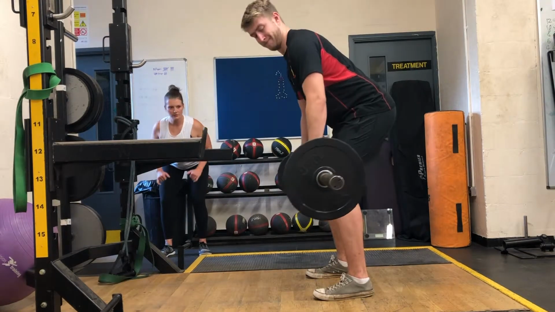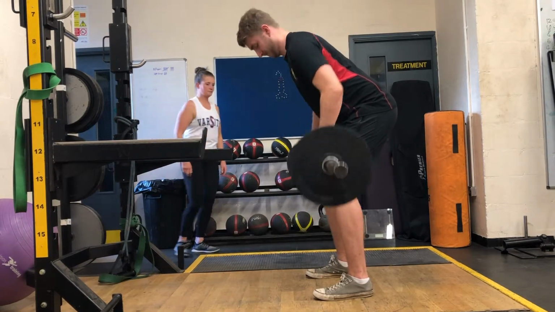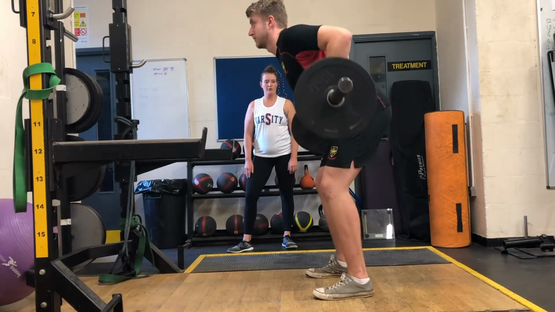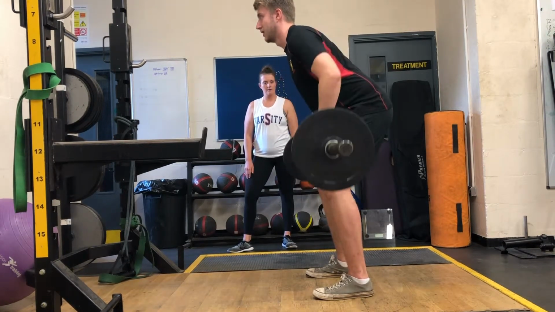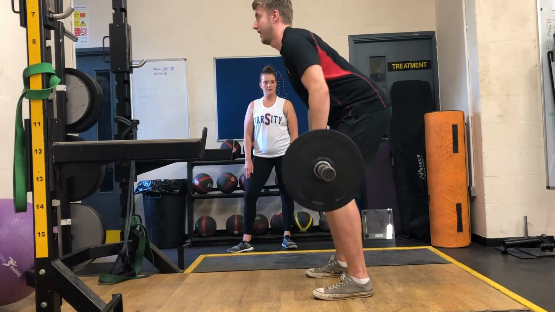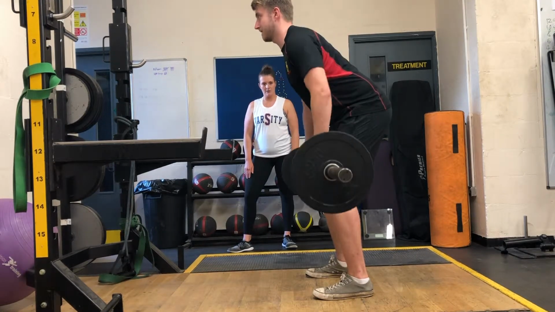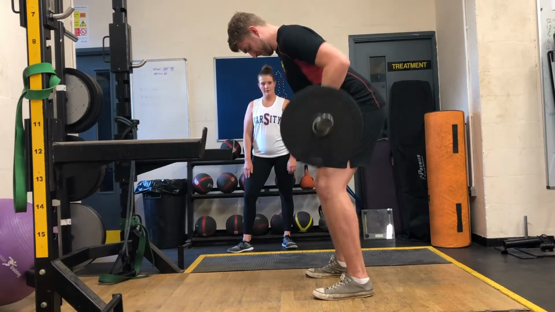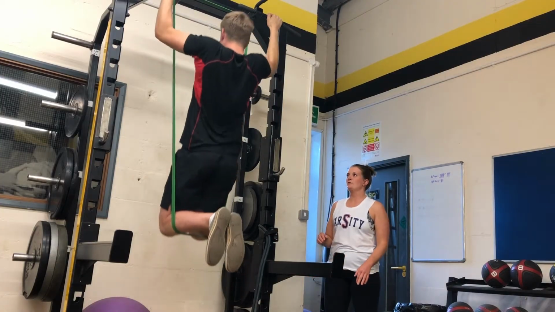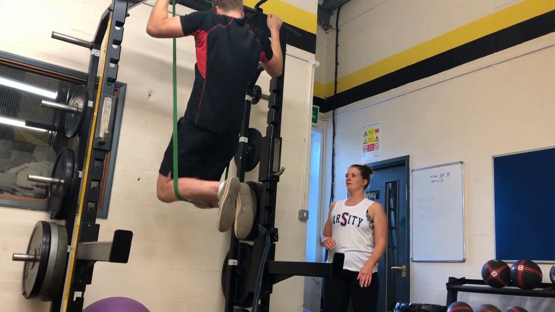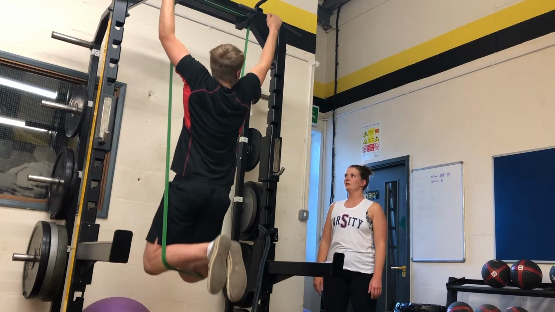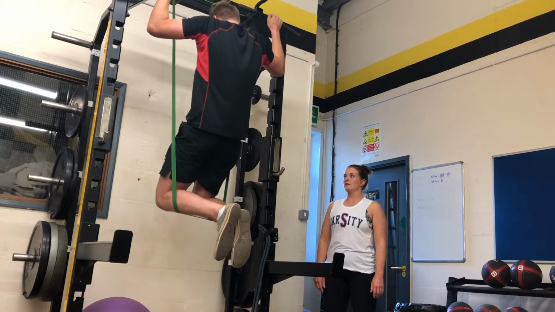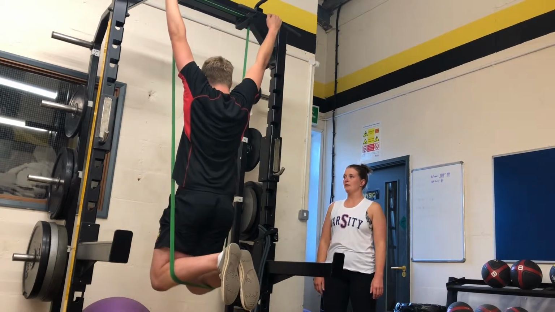Just going to row around your belly button. Good. Again, we're just trying to increase the strength in your lower back. Keep that core nice and tight. Bring those elbows into the side. Engage your lats. Squeeze, squeeze, squeeze. Good. Slow it down. And again, big squeeze. Good. Really engage those lats. When you come down, big squeeze up.